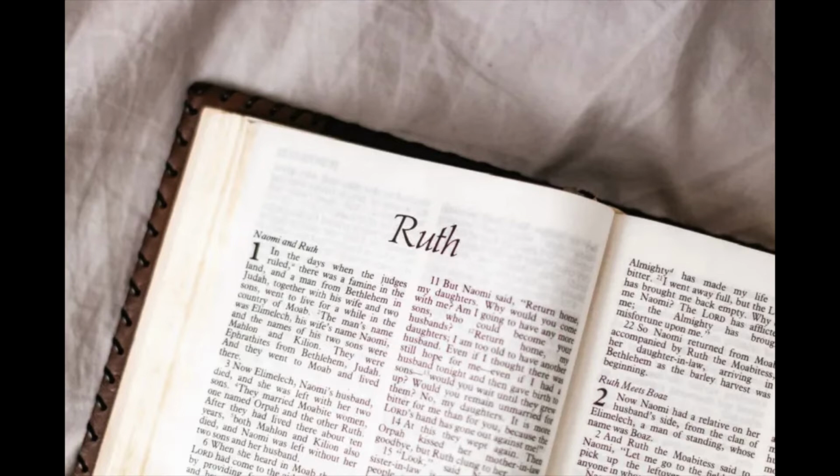This is in chapter 1. Elimelech and Naomi moved with their 2 sons to Moab to escape famine. The 2 sons marry Moabites, but after the death of her husband and 2 sons, Naomi encourages her daughters-in-law to return to their families. Ruth instead chooses to stay with Naomi, and the 2 leave Moab for Bethlehem, Naomi's ancestral home.